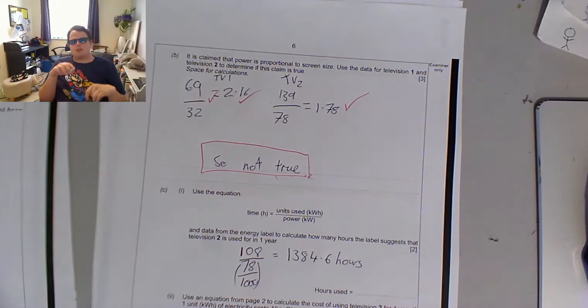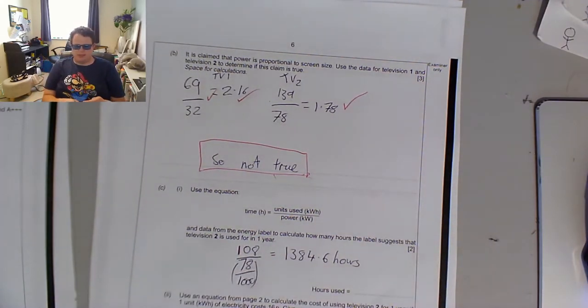You could round that to 1,400 hours. That would be acceptable. 1,380 hours would be acceptable. 1,385 hours. Any of those would be acceptable. Now, a common mistake students made with this question was they did not put the 78 into kilowatts. They left it in watts, and that would have given an answer of somewhere in the region of 1.4 hours. Common sense: 1.4 hours of TV a year.